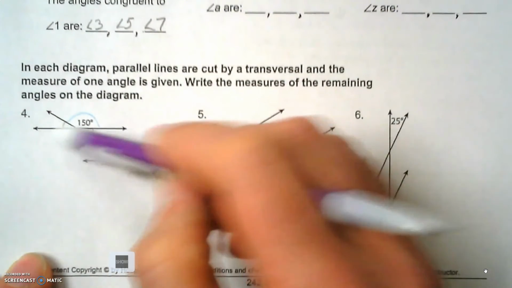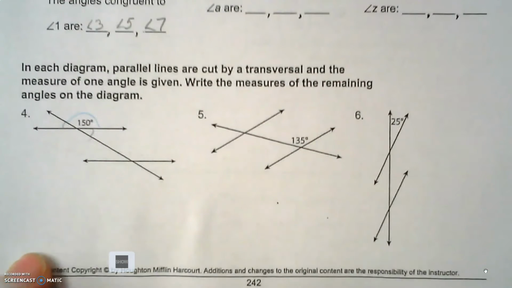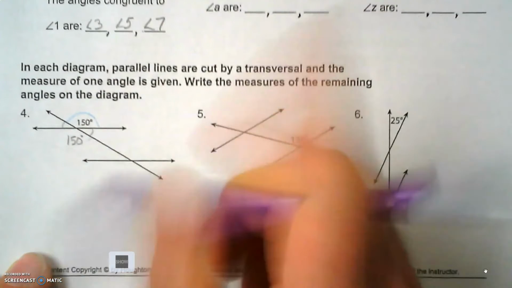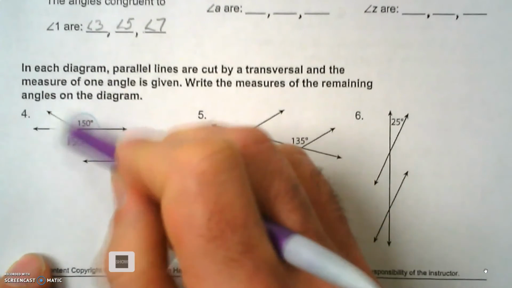So I'm going to erase that arc. You don't have to draw that. So to label or write the measure on the diagram, that's 150. In fact, I'm going to remove those. They're just kind of helping me find my answers.